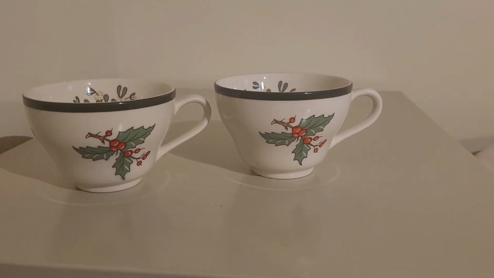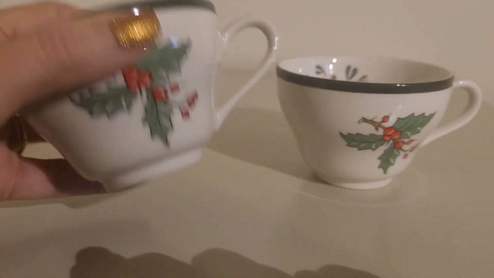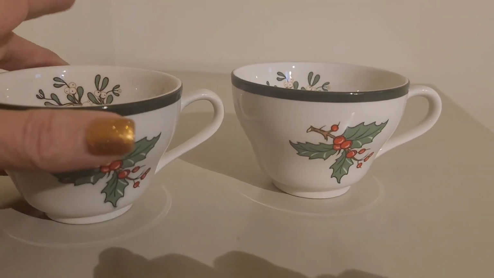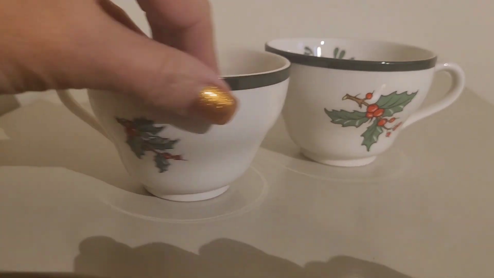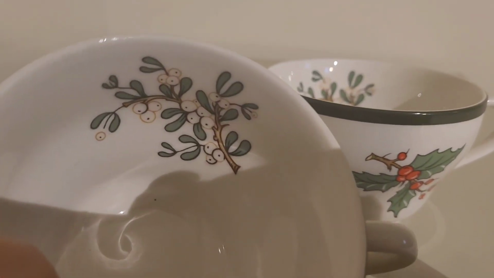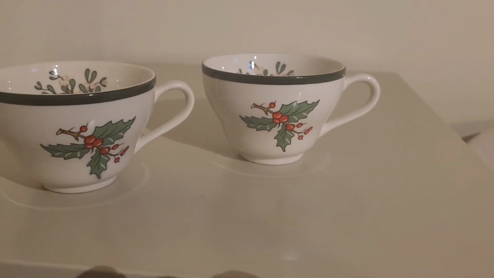So now I have them all set up. These are vintage teacups. They are so adorable. They got the holly and they got the mistletoe in it, on the inside of the cup. Isn't that just adorable? So now I'm hoping that they will sell.